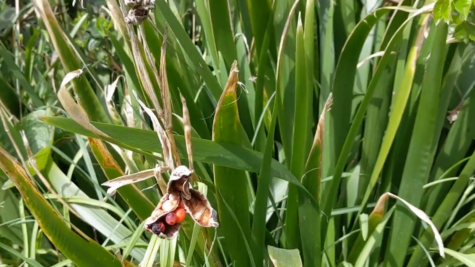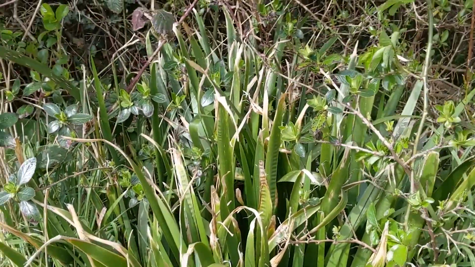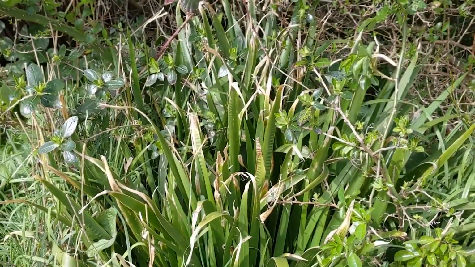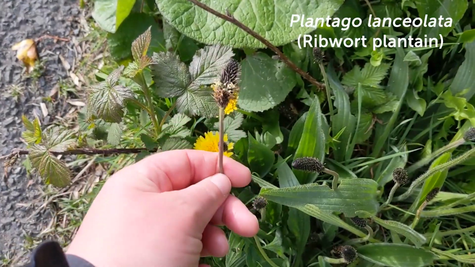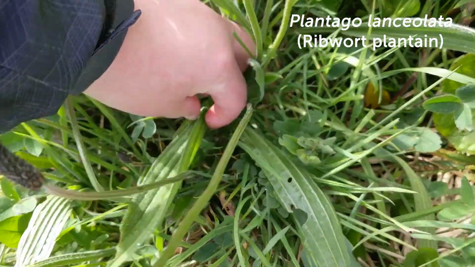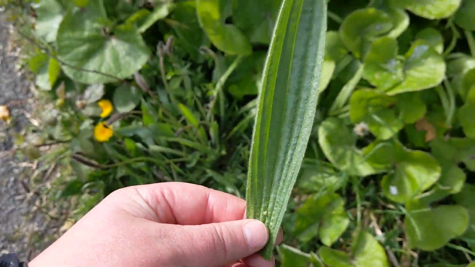Like everything in biology, there are always exceptions to the rules, and when you're starting out in plant ID, it's best to be acutely aware of that. For example, this is ribwort plantain, and it looks very like a grass in that it has long leaves with what look like parallel veins, but it's actually a dicotyledonous plant.